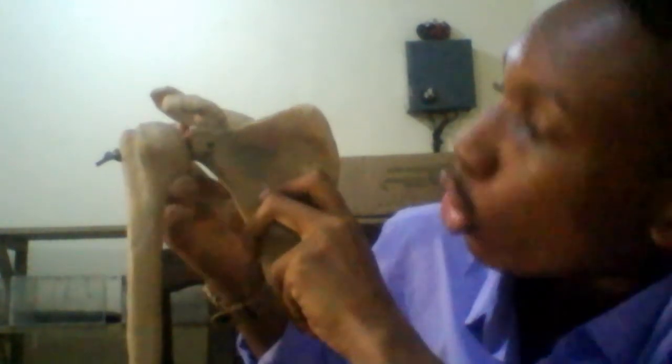Why? The reason is this projection must point laterally, and you can see the humerus forming an articulation with the glenoid fossa. This is the shoulder joint, or the glenohumeral joint. Are you getting it? So this is a left scapula.